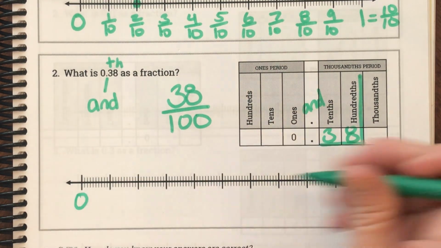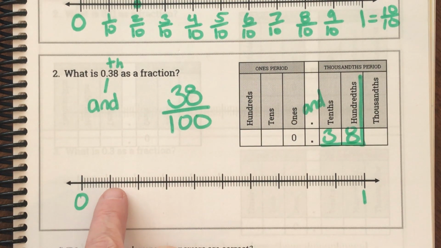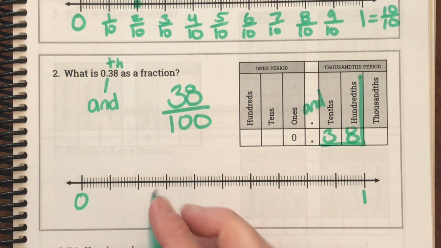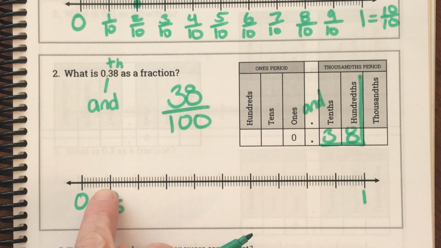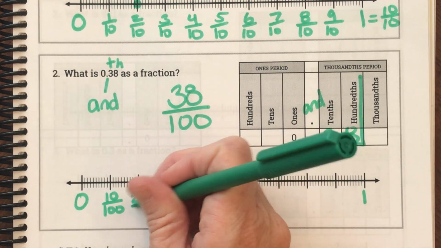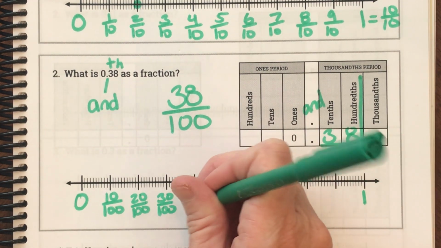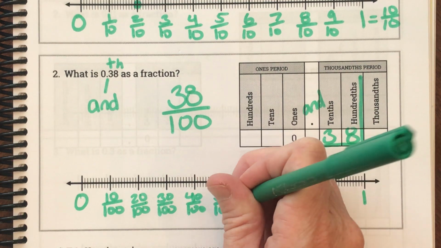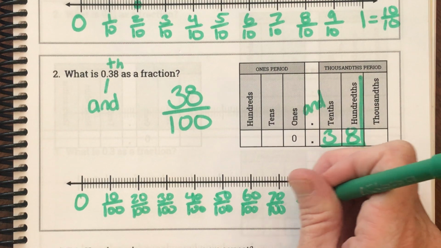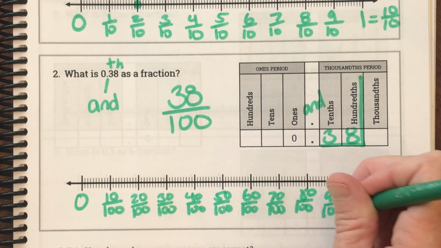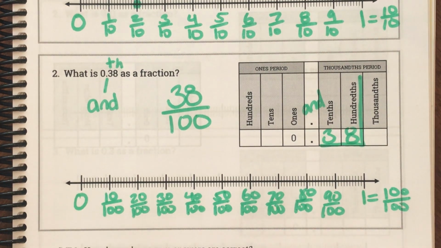Okay, so that means that we are now counting by hundredths. So we're going to be counting by these tiny, tiny ones, which are too small to mark. So we're just going to do 10 at a time. So that would be 10 100ths, because there's 10 parts there out of the 100. That would be 20 100ths, 30 100ths, 40 100ths, 50 100ths, 60 100ths, 70 100ths, 80 100ths, 90 100ths, and then 1 is equivalent to 100 100ths.